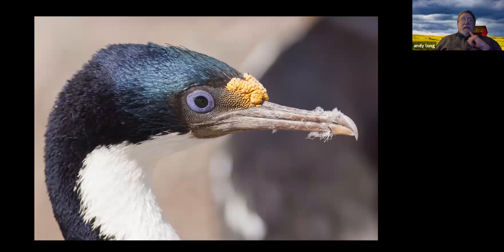It teaches you to see the clusters on a king cormorant in the Falkland Islands. I've been there before, and I'd noticed all of the details around the eyes, and I really wanted to accentuate that.